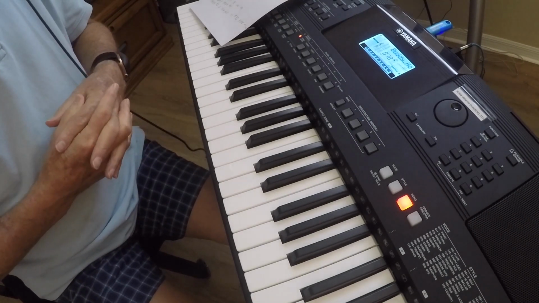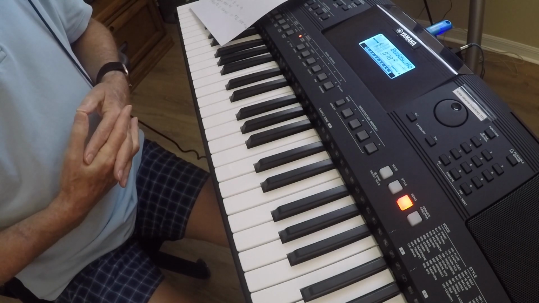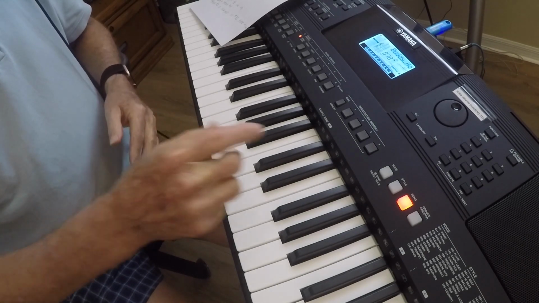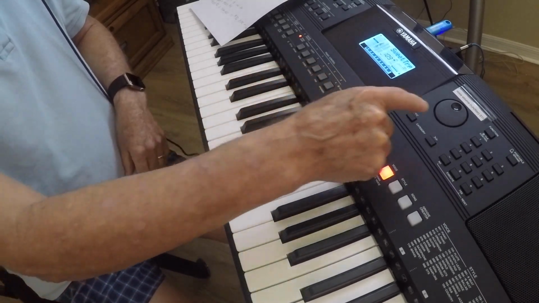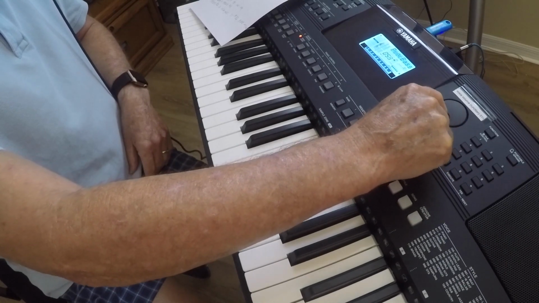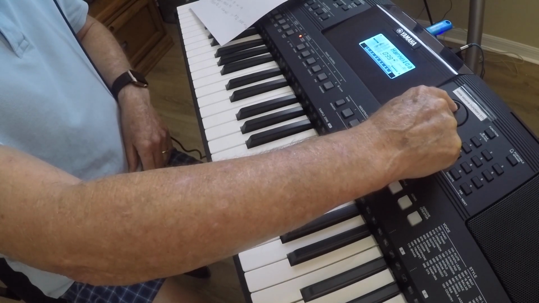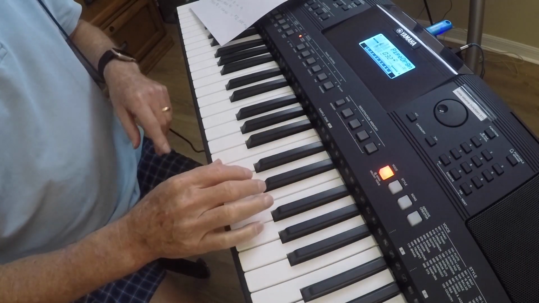All right, so I'm going to change the melody to a pipe organ. So I press Voice, and I dial in the pipe organ, which happens to be 032. Got that written down. And it sounds like this.